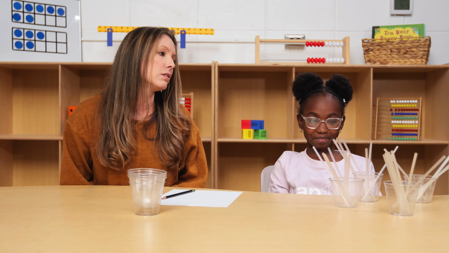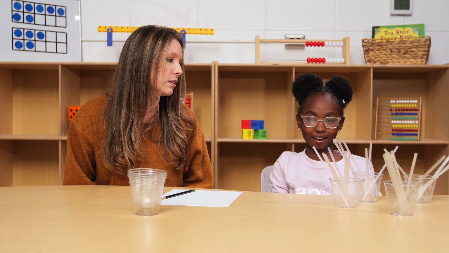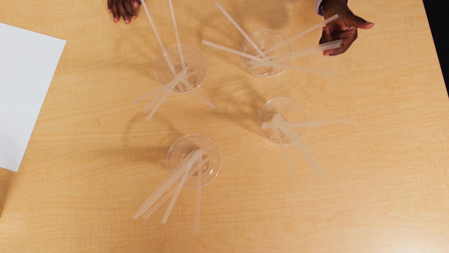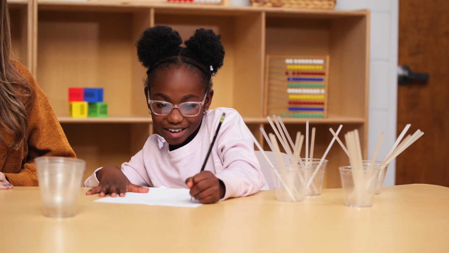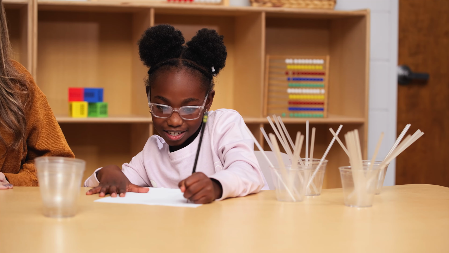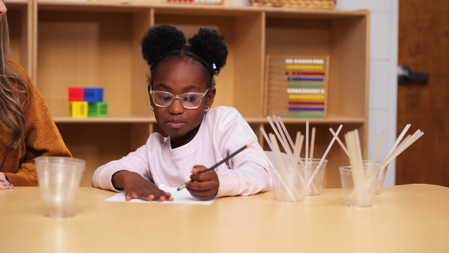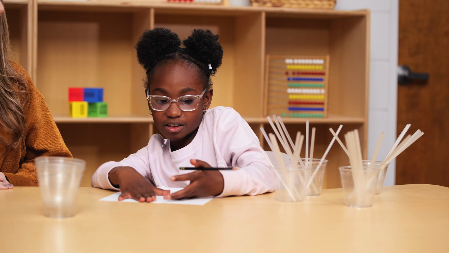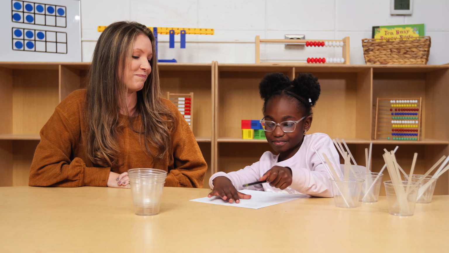Okay, so now how many straws do you have in each cup? 6. That was some quick counting. And how many cups do you have? 4. How many total straws do you have? 24. Do you think you can write that as an equation? Yes. Can you tell me about that as you're writing it? 4 times 6 equals 24. Very good. The 6 comes from the 6 straws in each cup, and the 4 comes from the 4 cups we have. Amazing. Very good.